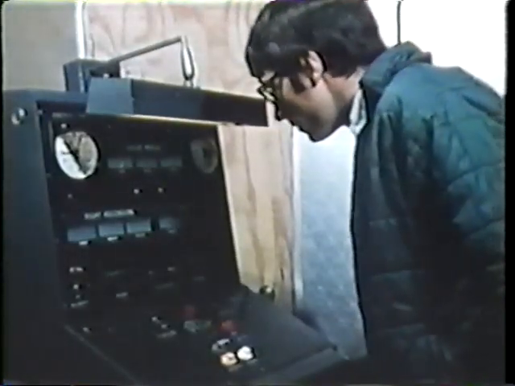A light-proof room, one floor below the telescope, houses the spectrograph, which is too large to be attached to the telescope itself. The astronomer lines up the star whose spectrum will be photographed.